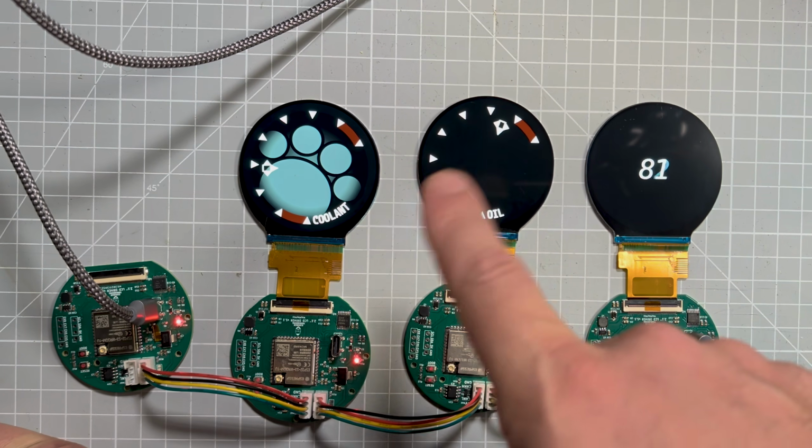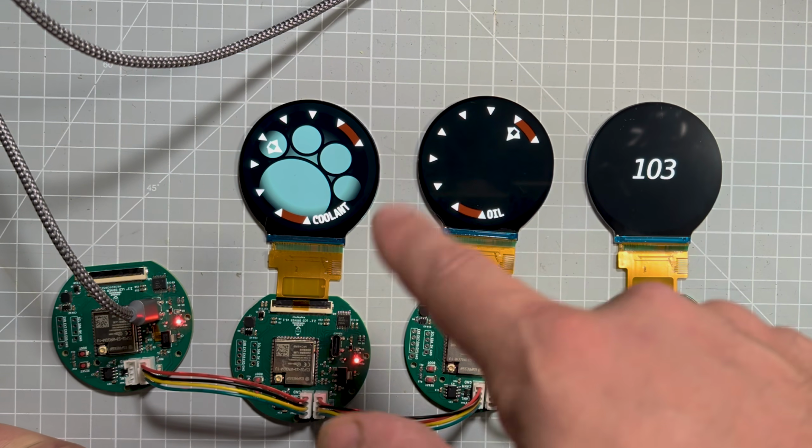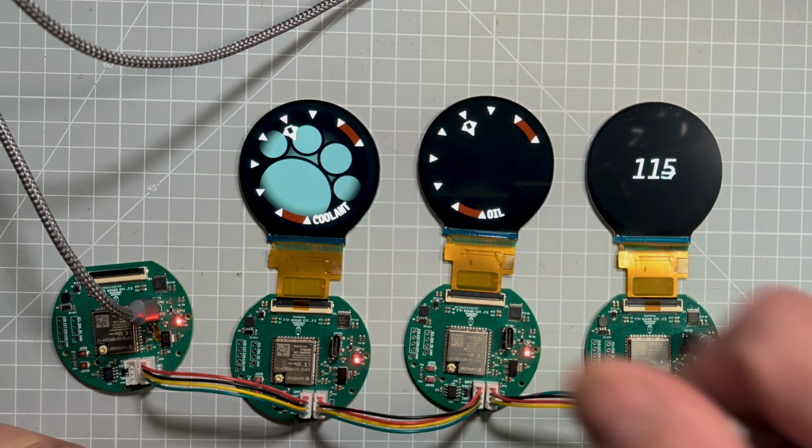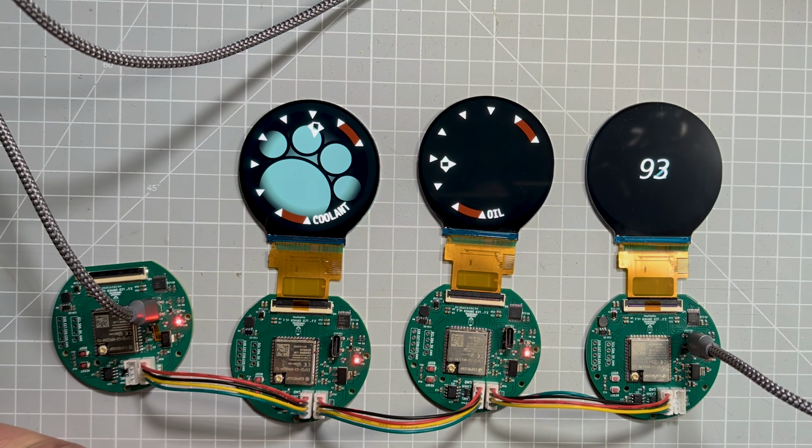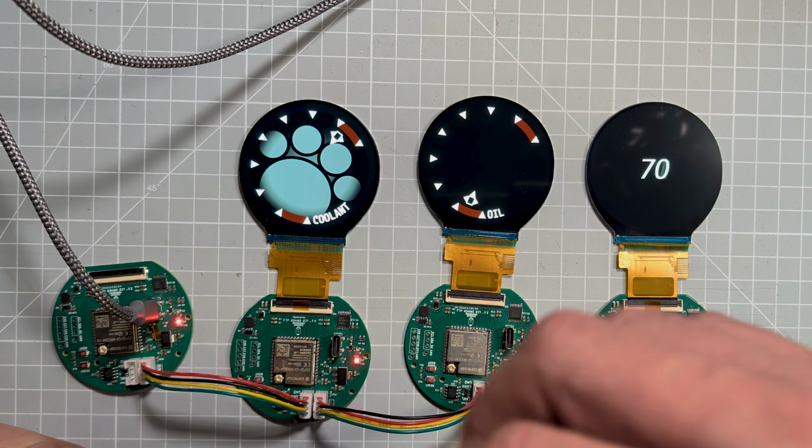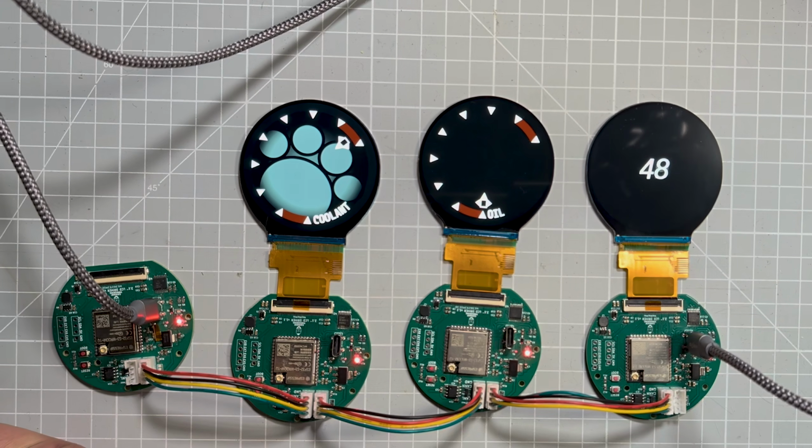The oil temperature gauge next to it, you can see is moving a bit quicker. It's because I've set a speed of 2. So instead of going 0, 1, 2, 3, it goes 0, 2, 4, 6, 8, 10, 12 as it moves up and down. So we get to see it moving faster.